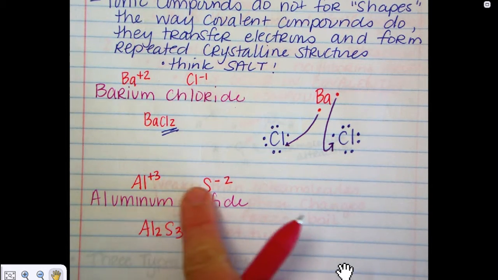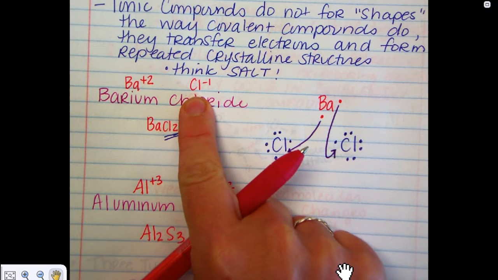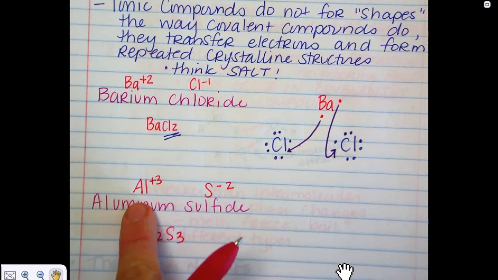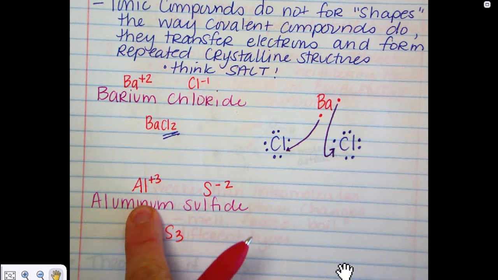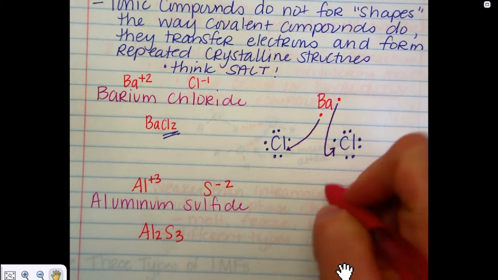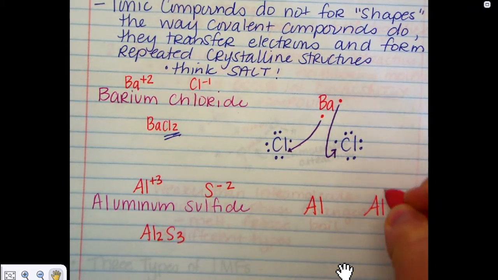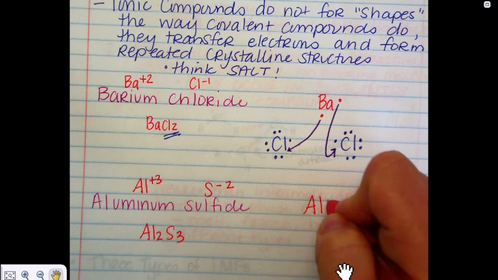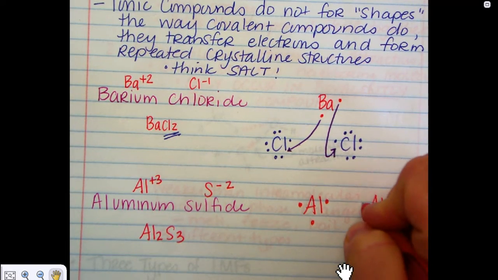From the aluminum to the sulfur, just like they went from the barium to the chlorine, right? They need to go from the thing that's becoming positive because it's losing electrons to the thing that's becoming negative because it's gaining electrons. So I'm going to draw 2 aluminums, Al, Al. Each aluminum gets 3 electrons. 1, 2, 3. 1, 2, 3.